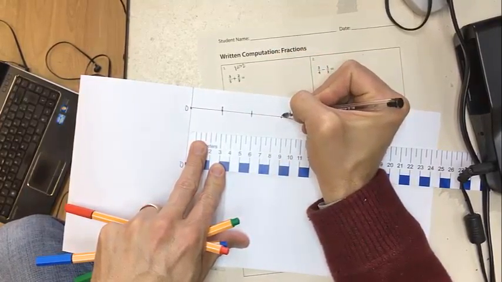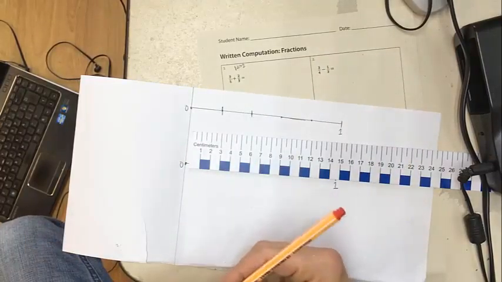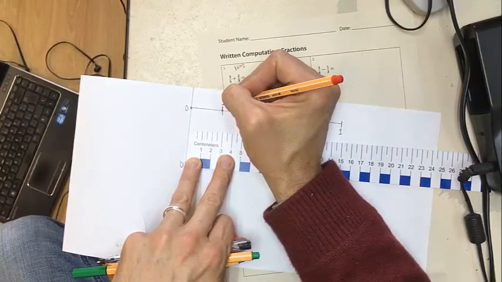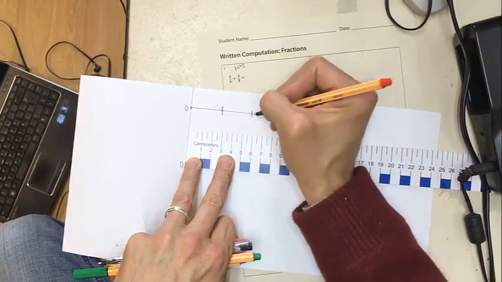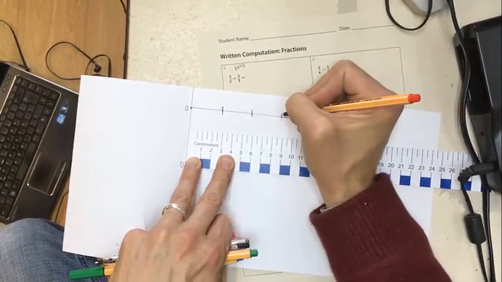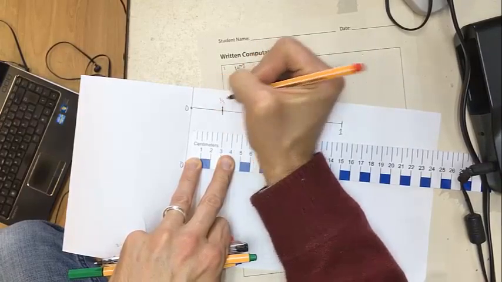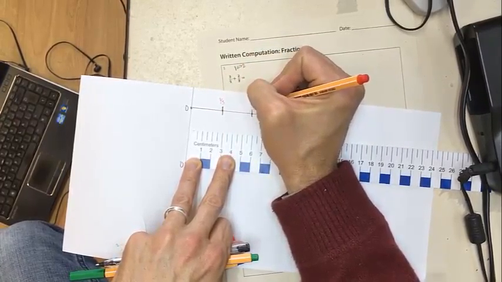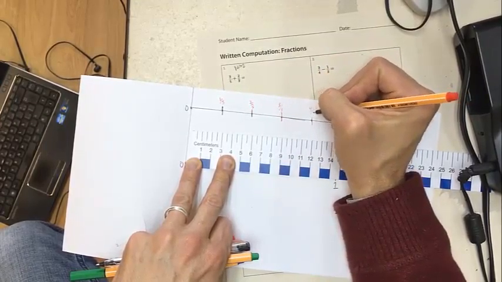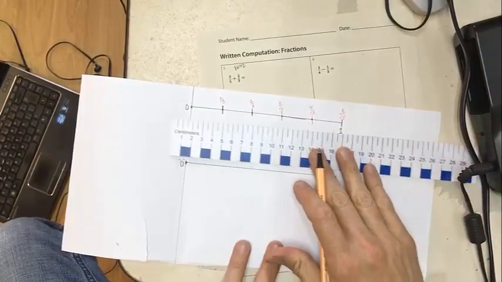So if I have my line here, here, I meant to do this in a different color. So I'm going to do, sorry about that, red. So here, here, here, here. So this would be 1/5, 2/5, 3/5, 4/5, 5/5. I could continue, right?